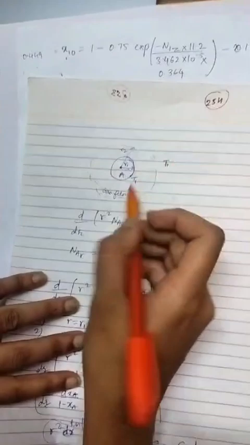So this is the equation we get for diffusion of liquid through a stagnant gas film surrounding the droplet. This was our figure. This was our stagnant gas film. Now moving on to the third case. Here the figure is the same.